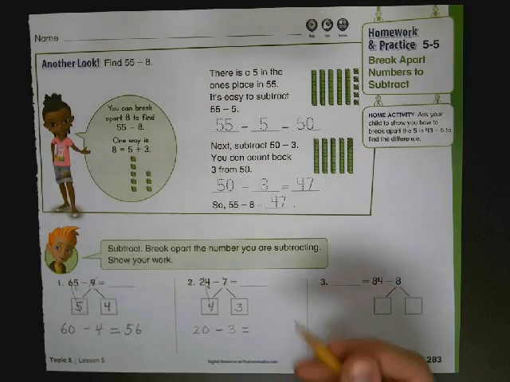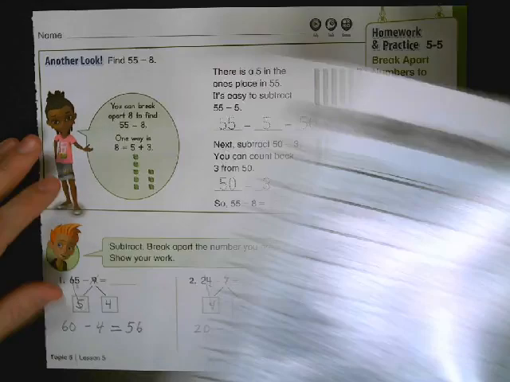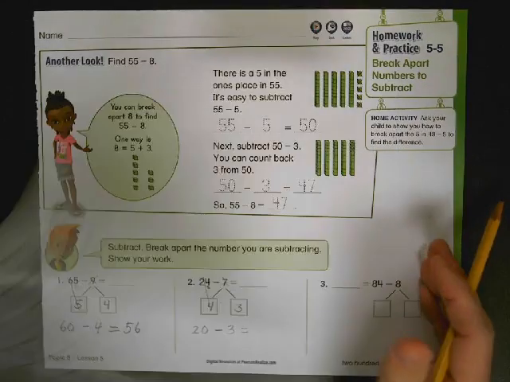If you have those at home, I would use them. If you need one, there's a pile of them in the class. You're starting at 20, you're hopping back 3. 20, 1, 2, 3, 17.